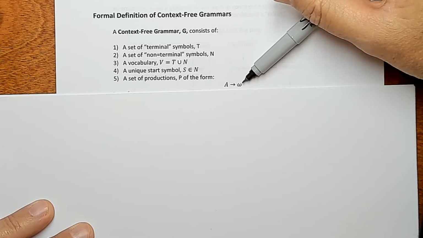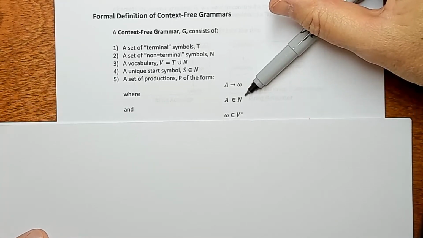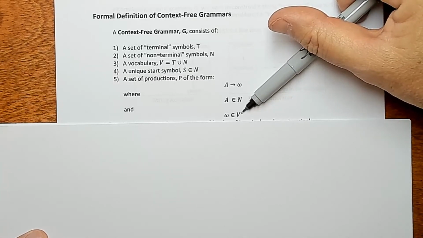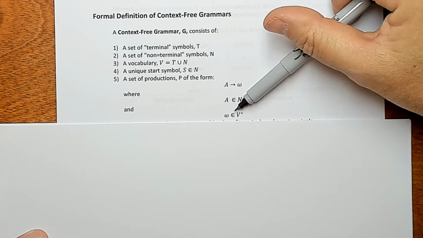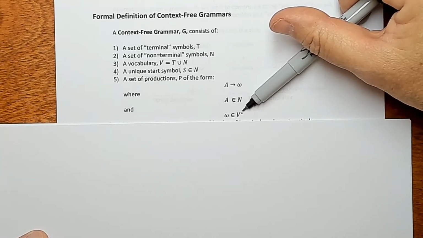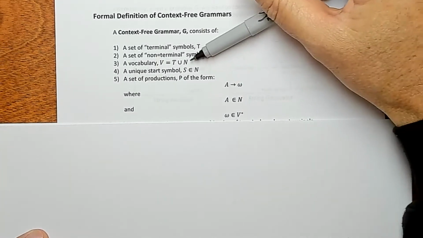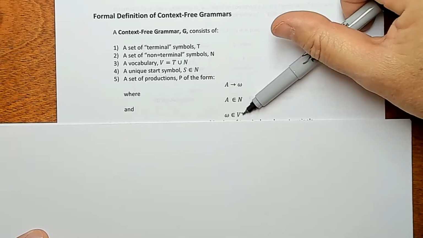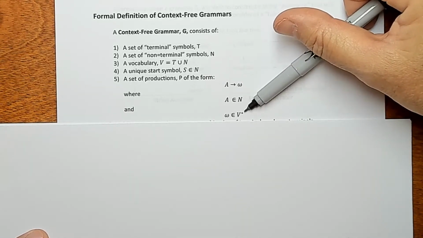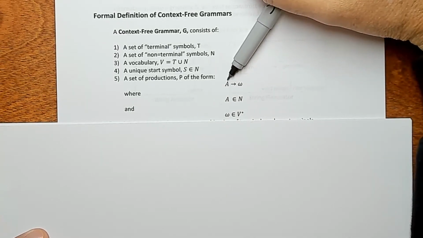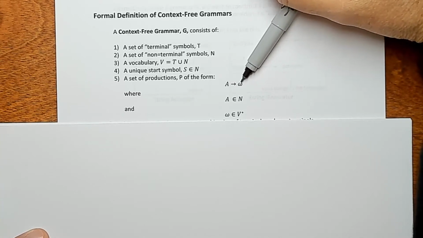a string W, and W is some combination of terminals and non-terminals. So W is an element of the star closure of V. And V is the union of terminals and non-terminals. So basically, this is saying that W is some combination of terminals and non-terminals. So we take non-terminal symbols on the left-hand side and replace them with a little string W consisting of terminals and non-terminals.